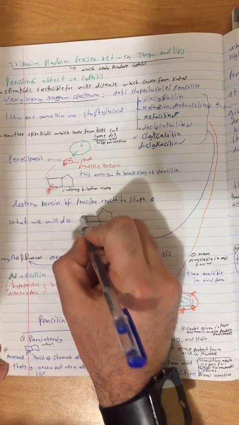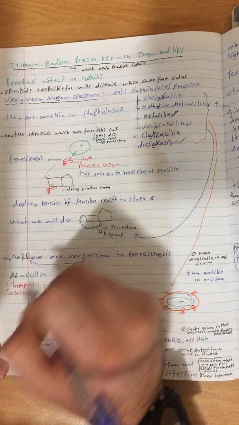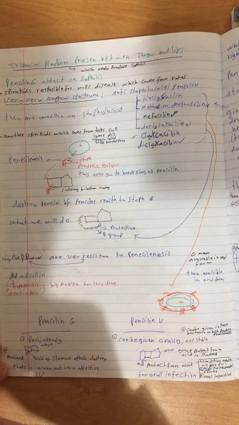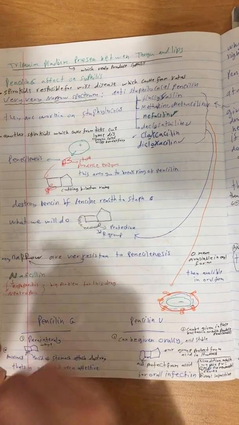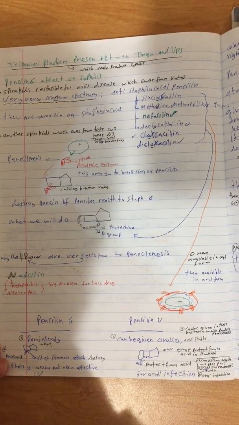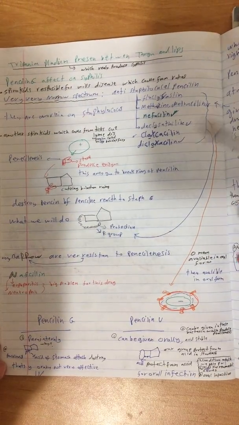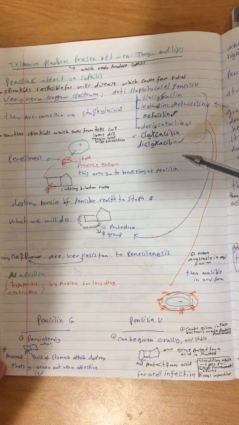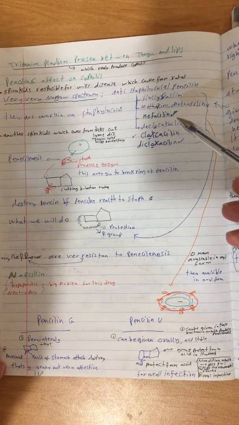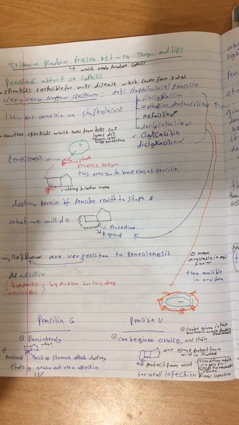These drugs protect the penicillin, like protection of the ring. But these drugs have some side effects. For example, nafcillin can cause nephritis and neutropenia. So it's a big problem for these drugs.